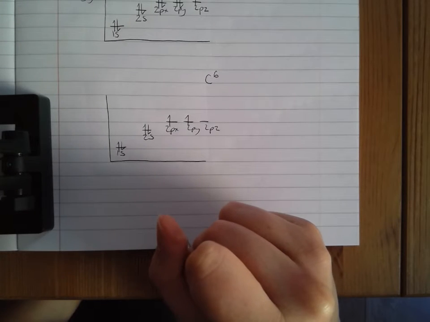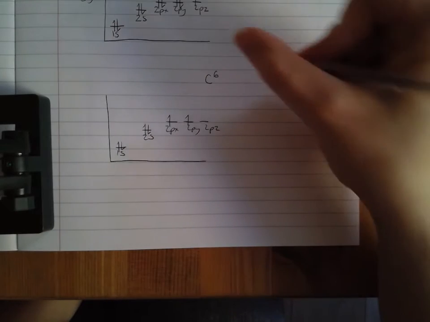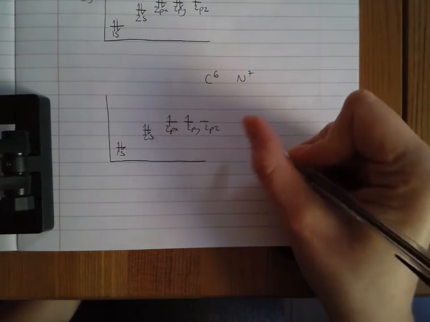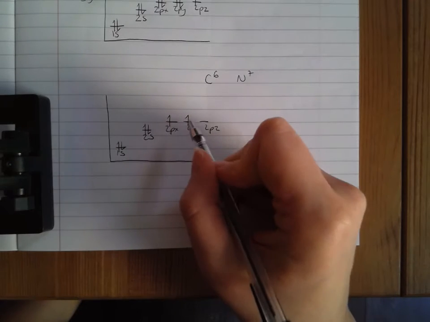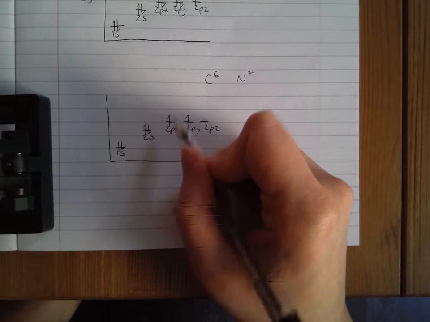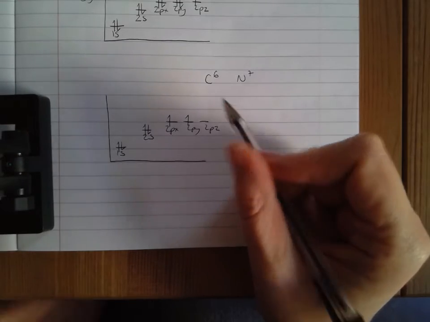If you were to do nitrogen, nitrogen has 7 electrons. You would put that 7th electron into 2pz. Only when they're all occupied singly will you then go back and occupy them in pairs.